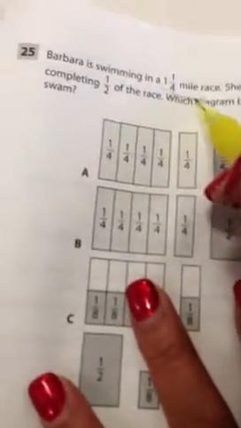So you have to make sure you're reading every choice carefully. What's the next one? 25 is actually really, really tough. It's a big visual problem, and it looks visually confusing. Let's look at the question. Barbara is swimming in a 1 1/4 mile race. She gets a cramp in her leg and has to stop after completing half of the race. Which diagram can you use to show how far Barbara swam?